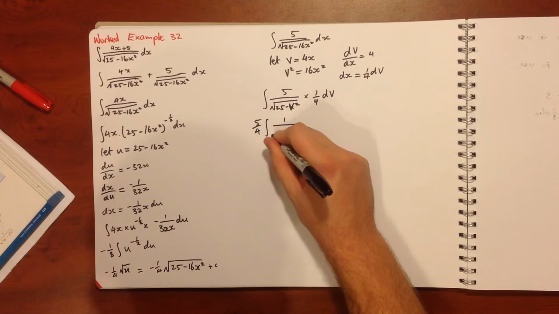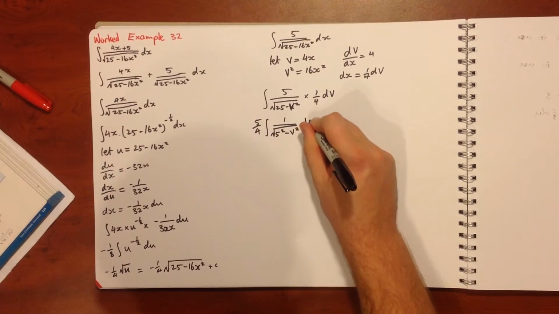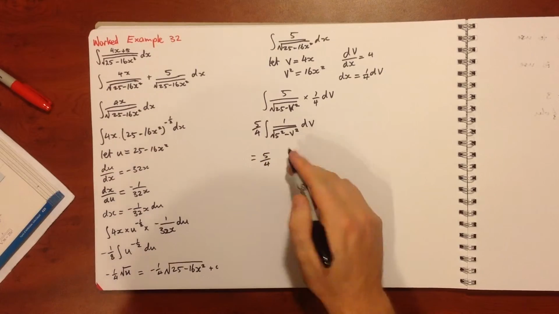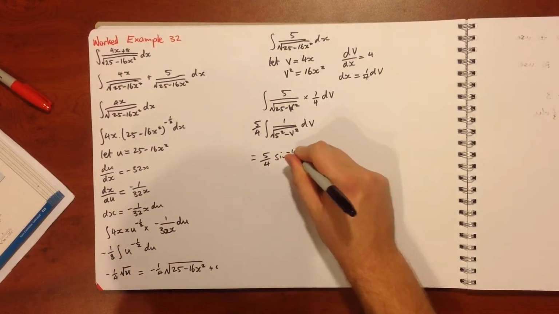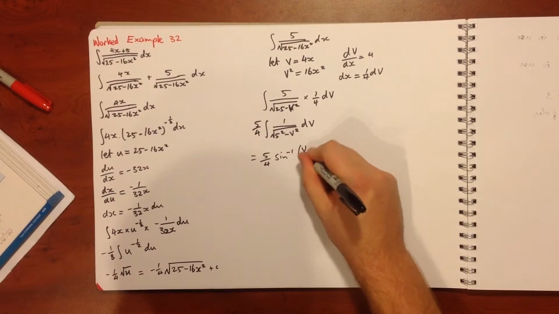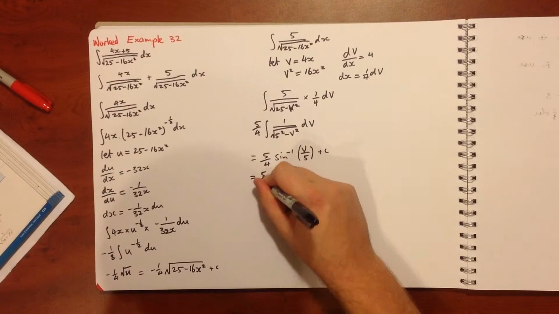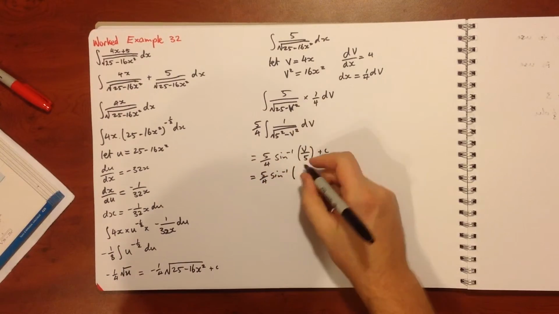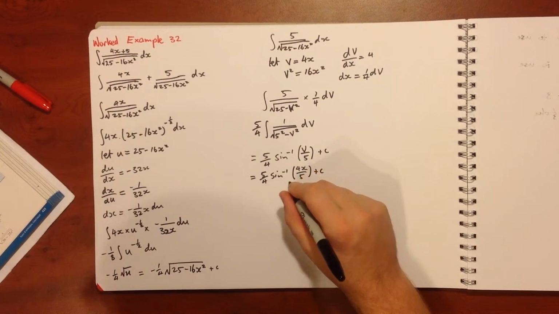So we've got 1 over square root of 5 squared minus v squared dv, which equals our 5 on 4. Well, this is in our sine form. So inverse sine of v on 5 plus c. Sub our v back in, which is 4x, so we get 4x on 5 plus c.